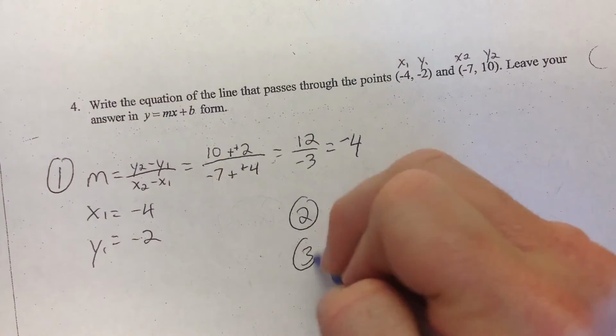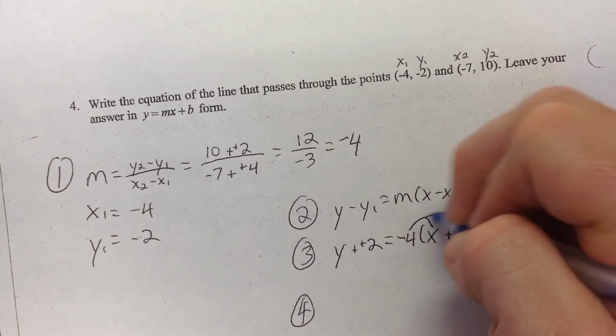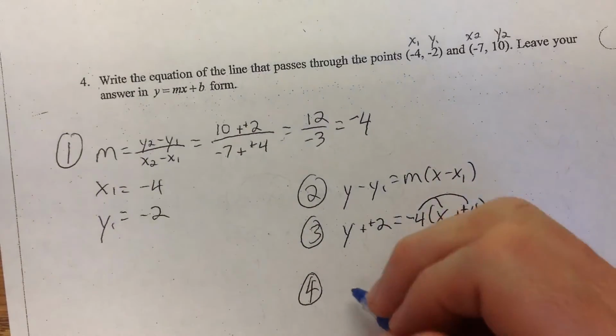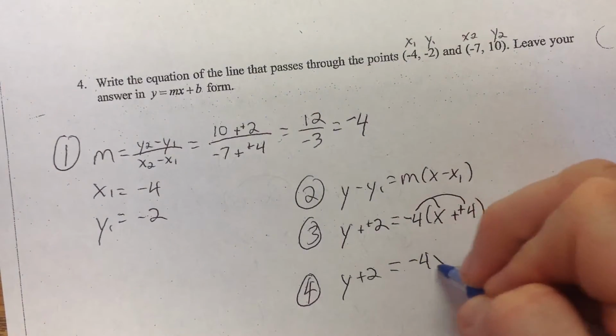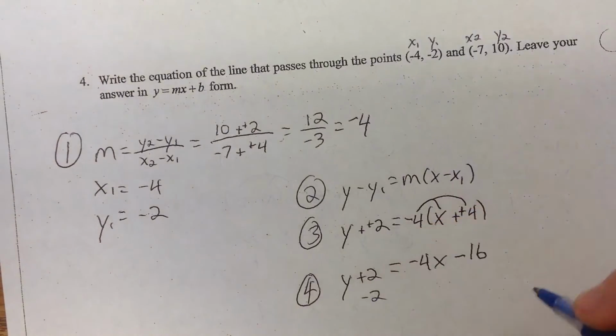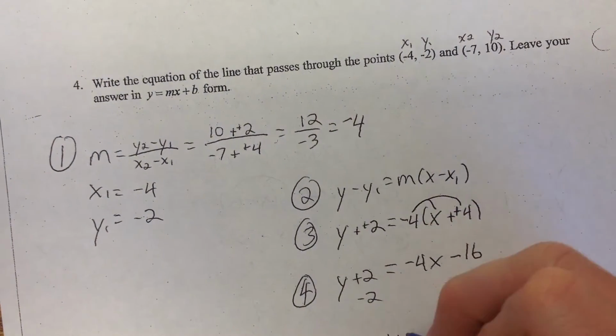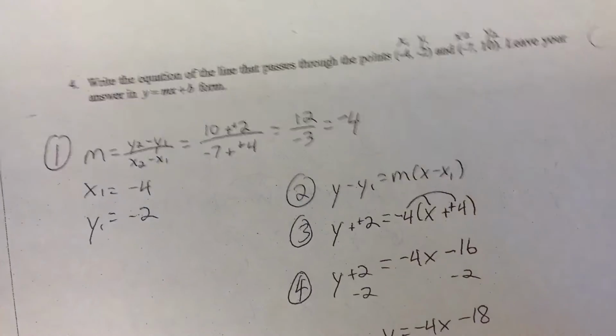That was step 3, plugging things in. And then step 4 is just to solve for y. In this case, we don't even have a fraction to deal with, so it's even a little easier. So -4x minus 16. Subtract 2 from both sides, and y equals -4x minus 18.